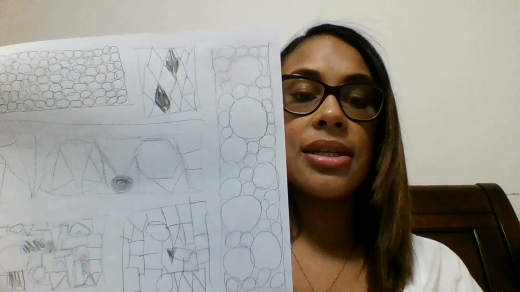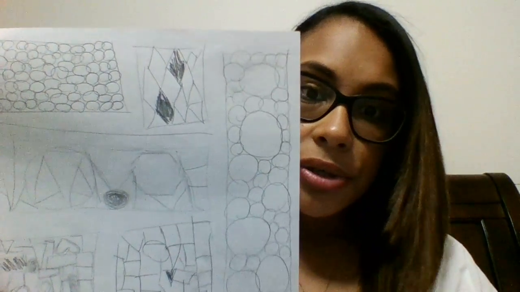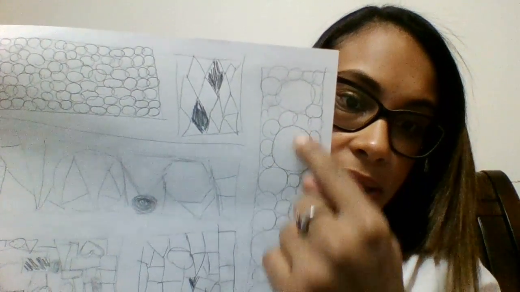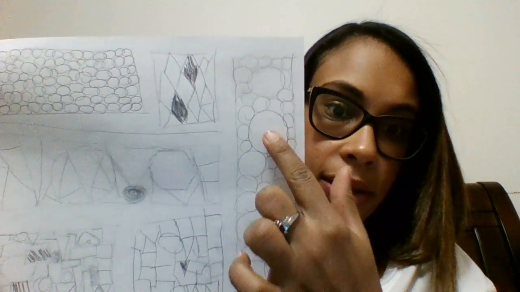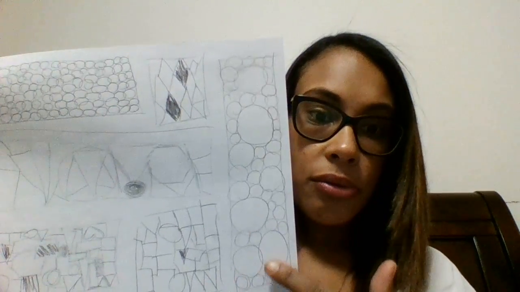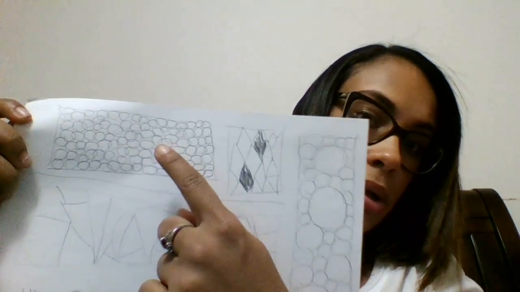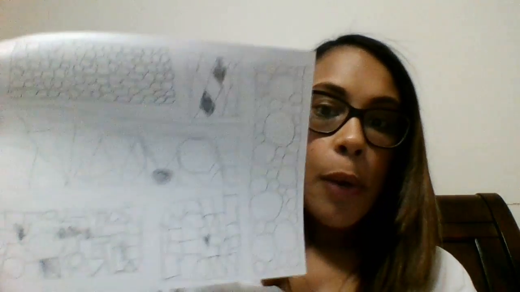How is the center of my drawing, or the central focus, changed? As you can see between this drawing and this drawing, I think that the larger circles are now the central focus, as opposed to the smaller circles where they all have an equal balance.